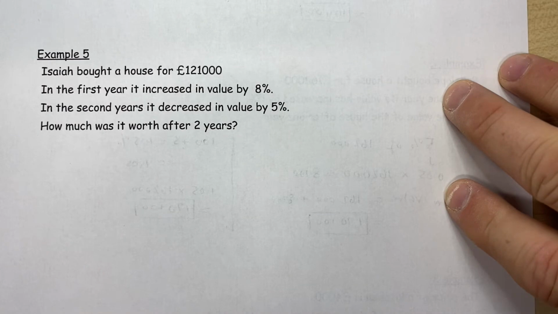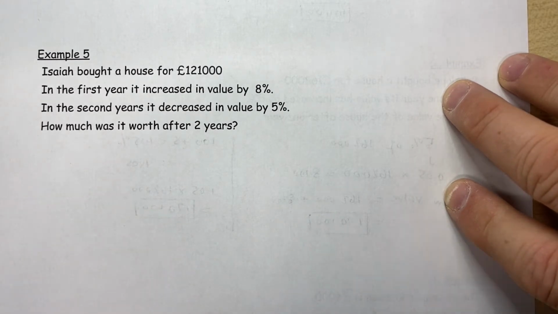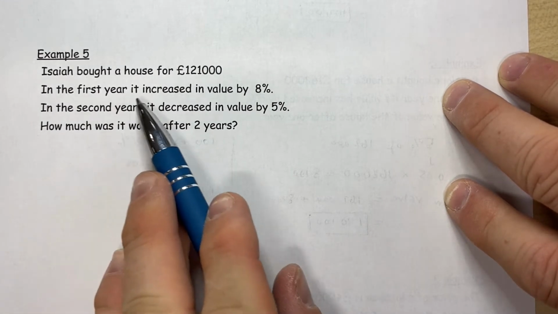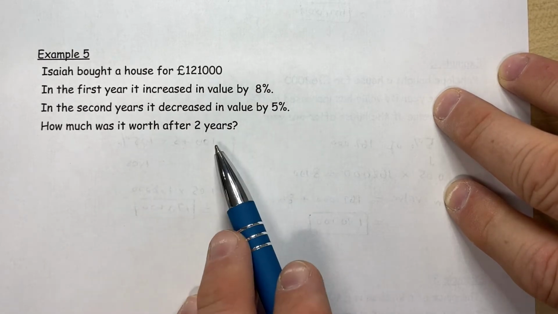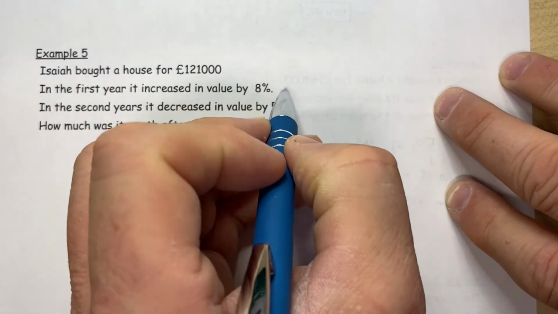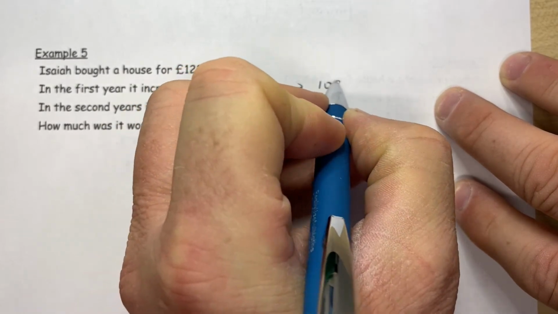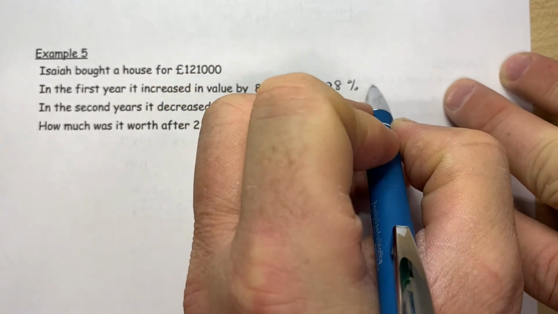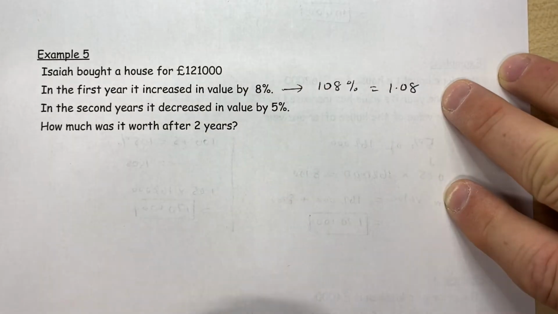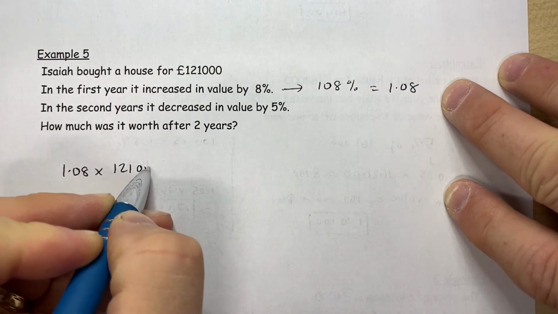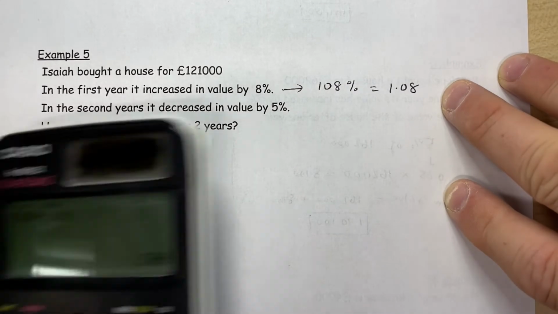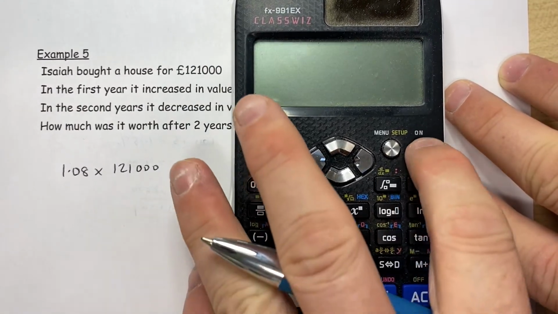So as in reality, prices go up, prices go down. So here we've got a situation where a house is worth £121,000, and in the first year the value increased by 8%. To save time, I'm going to just do this the quick way. So if it increased by 8%, that means its new value is 108%, which is 1.08. So if I work out 1.08 lots of 121,000, that will tell me the price at the end of that first year.